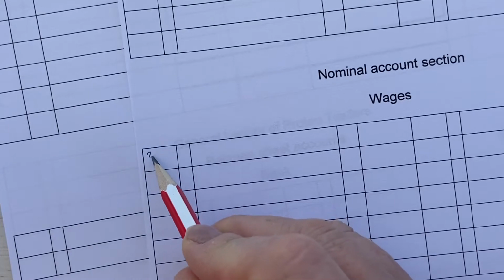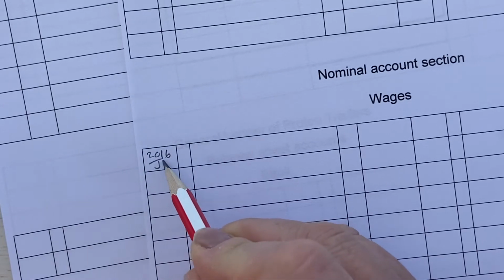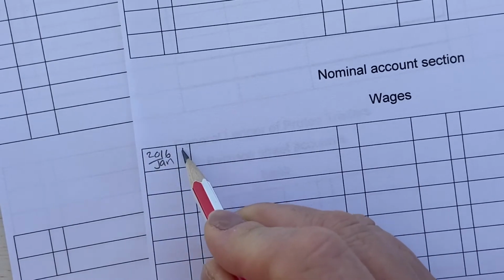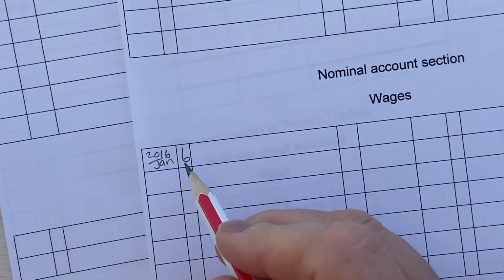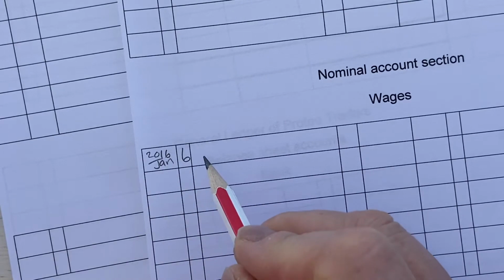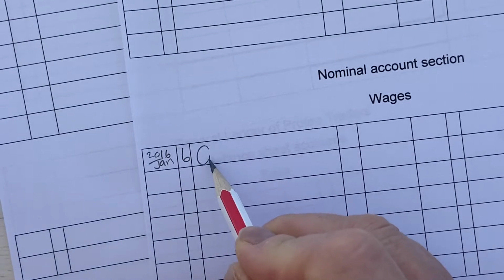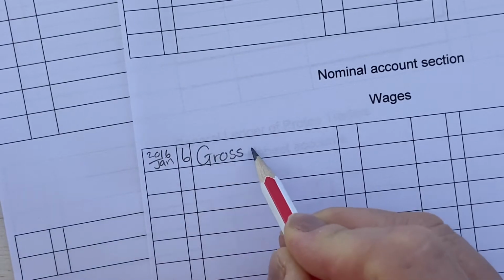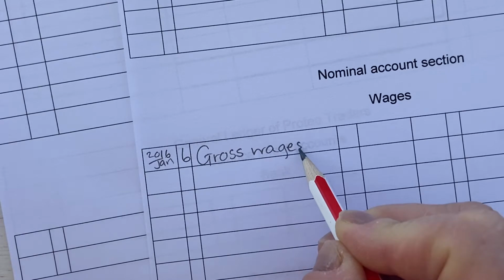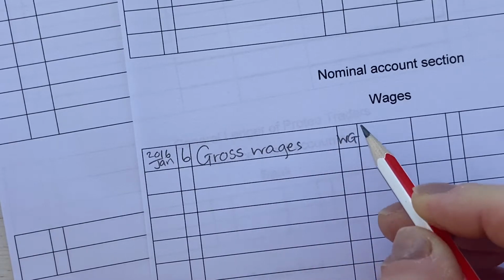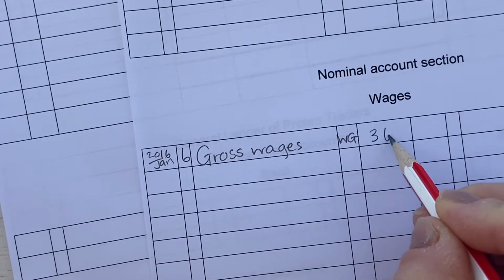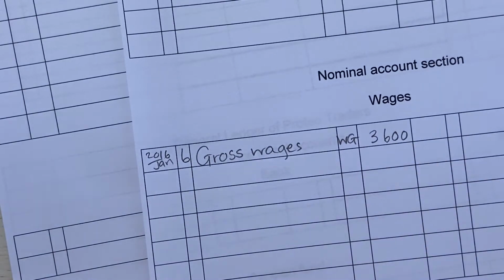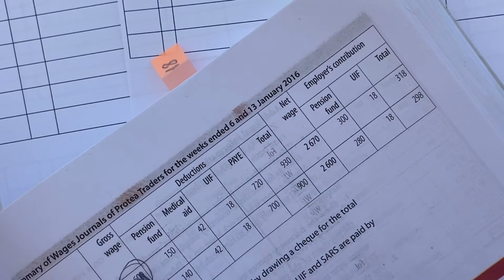So we've got 2016 January the 6th, and what am I going to say? Gross wages, and this comes from the wages journal, and my gross wages was 3,600 rand. So 3,600 rand in your textbook over there.